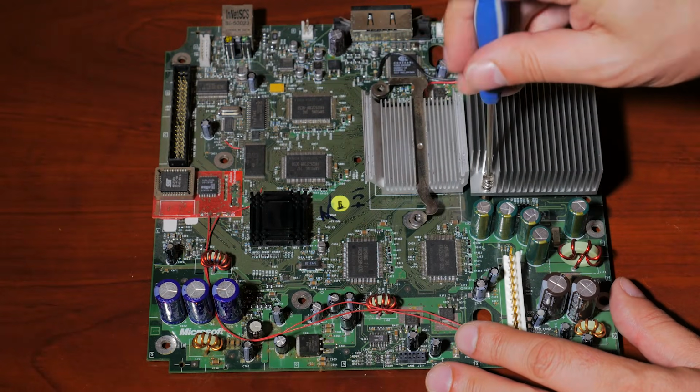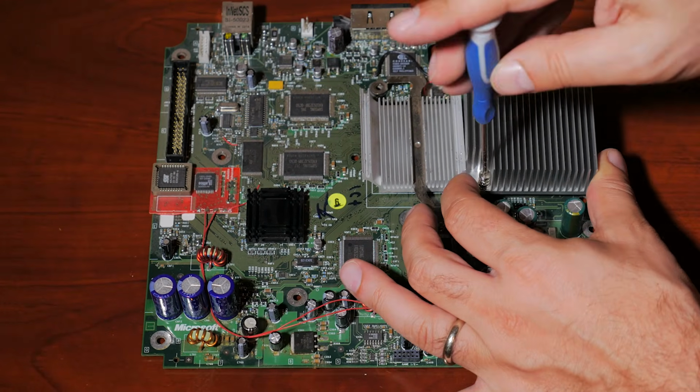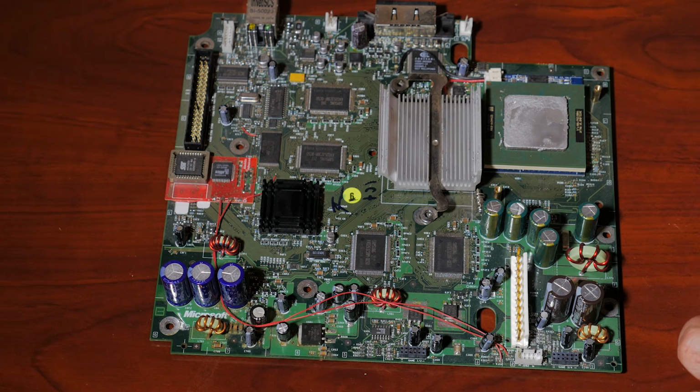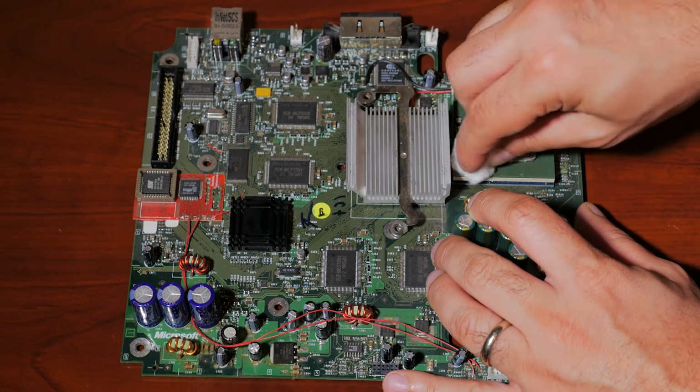And the next thing we're going to do is remove the heat sinks off the CPU and GPU, clean off the thermal paste and reapply new Arctic Silver thermal paste in order to make sure our CPU and GPU is as cool as possible. And it's especially important with the FriendTech 1.4 GHz because these CPUs tend to get hotter because they run a lot faster than a stock Xbox.